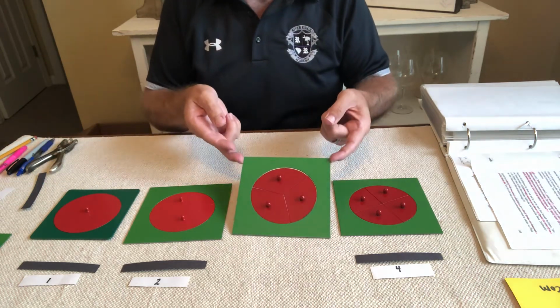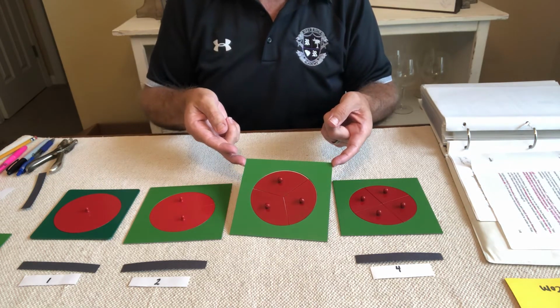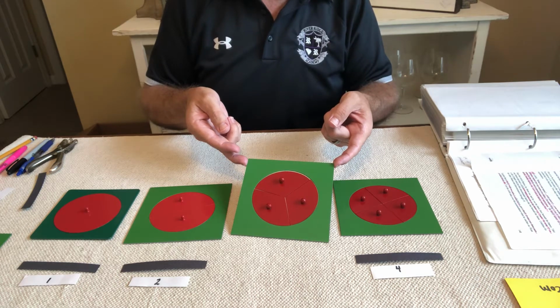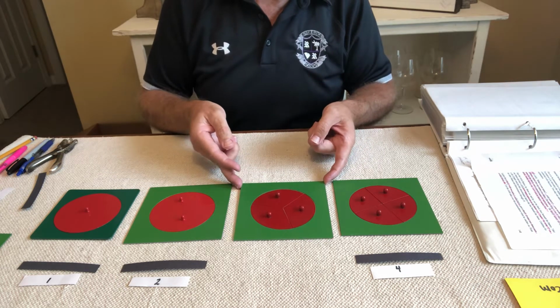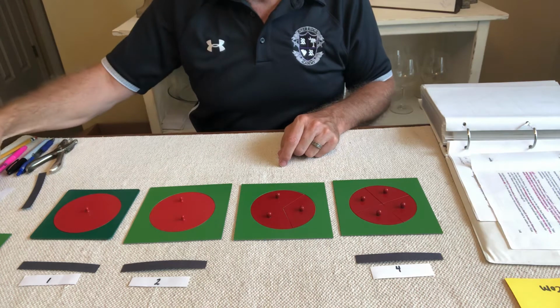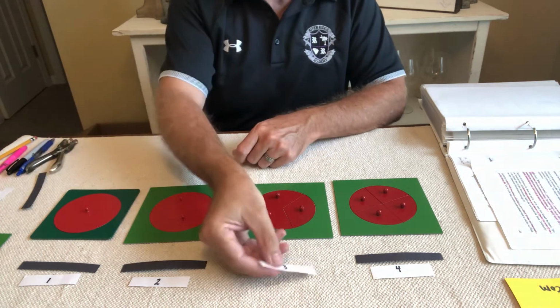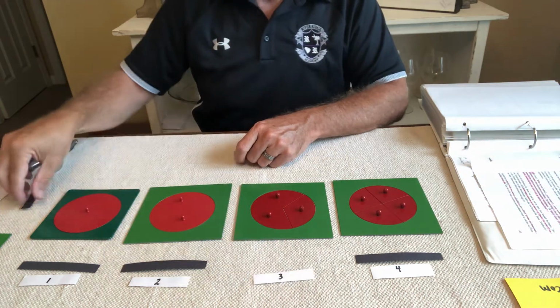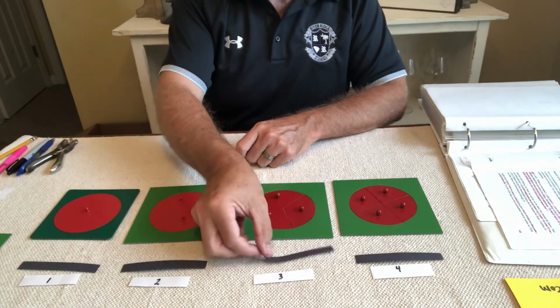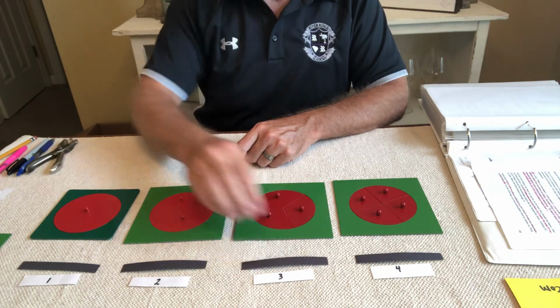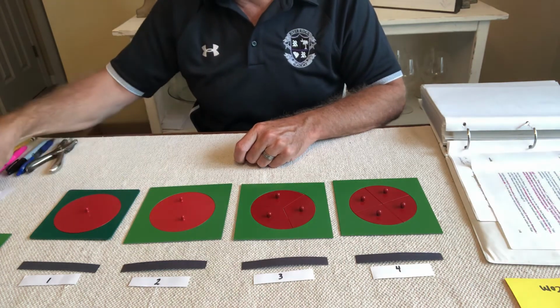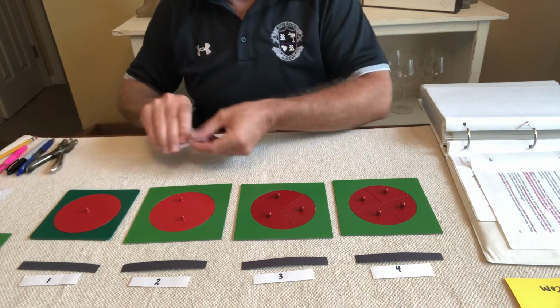And then what about the last one? How many parts do you see there? Okay, so we see 3 parts on that one. So that one's going to have a 3. And that's called thirds.